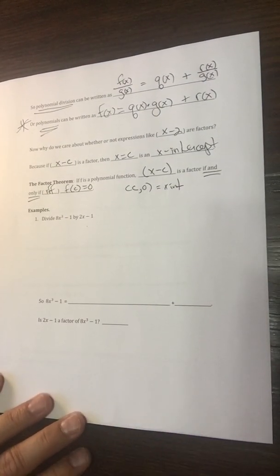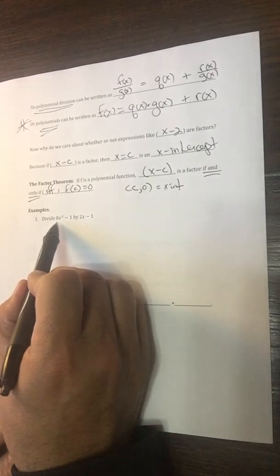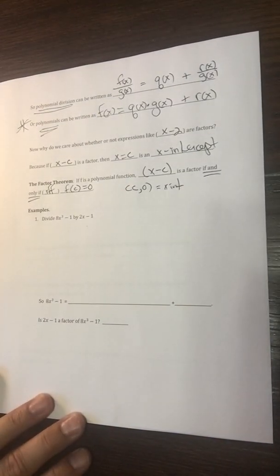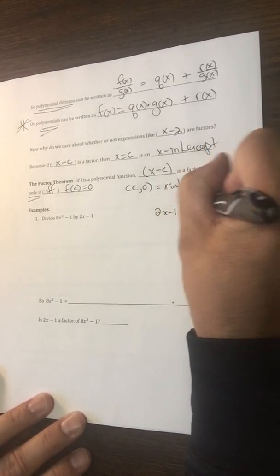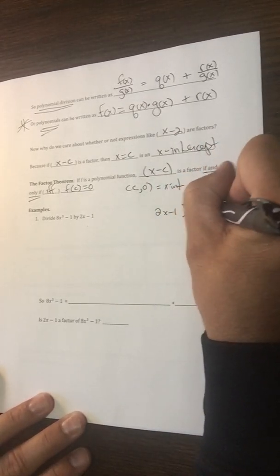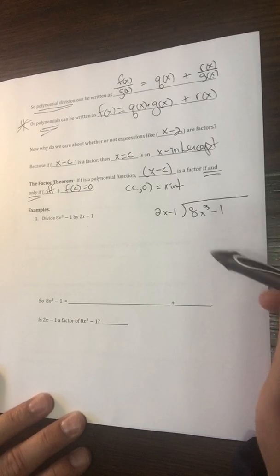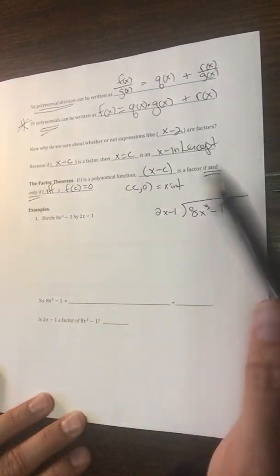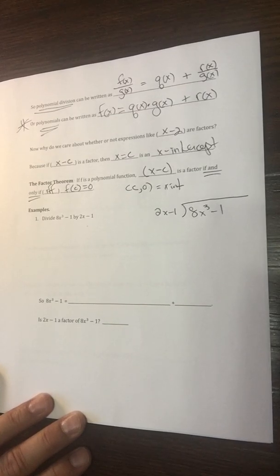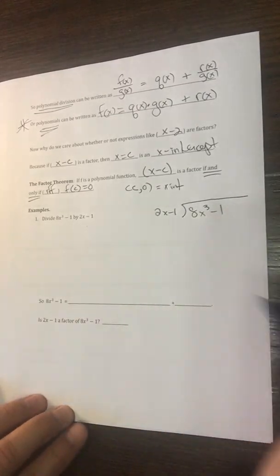Okay, here we go, an example. I'm going to actually do long division: 8x to the third minus 1 divided by 2x minus 1. I'm dividing into 8x to the third minus 1. If I end up with a remainder of 0, the whole purpose of this, it means I have found a factor. If I found a factor, I found an x-intercept.